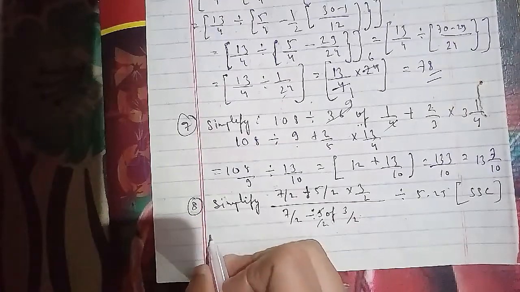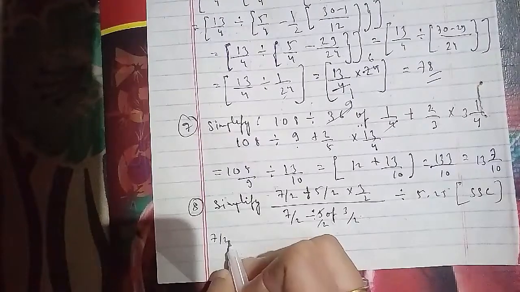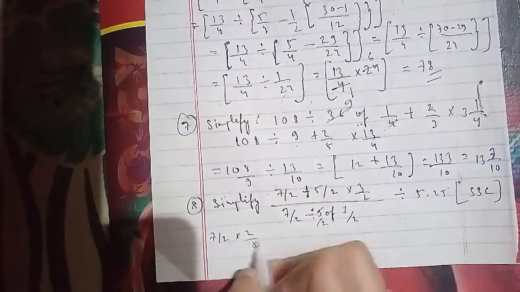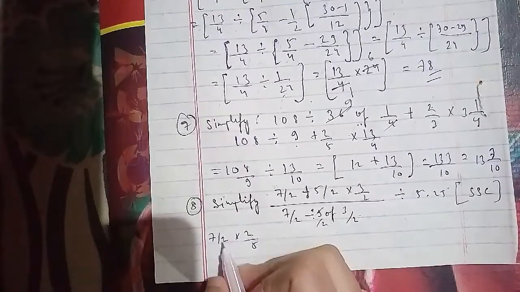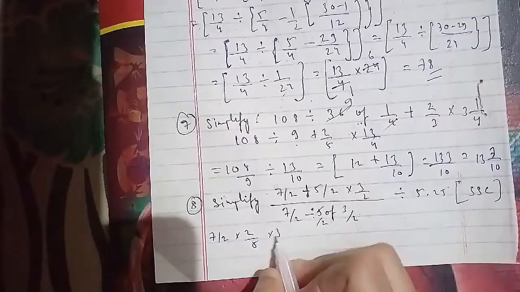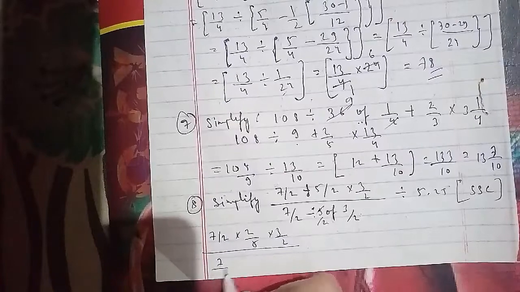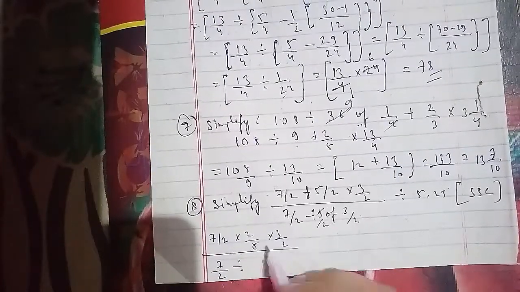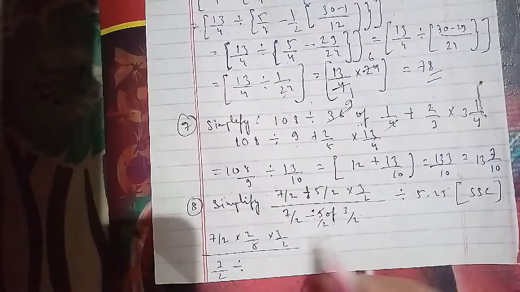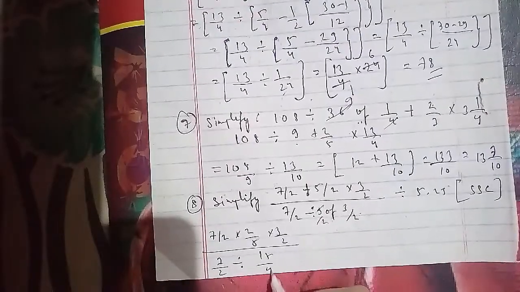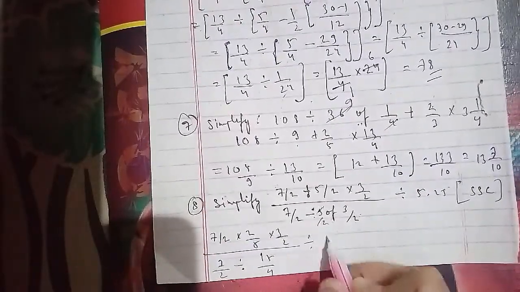So 7 by 2 multiply 2 by 5, and that is multiply 3 by 2, upon 7 by 2 divided by, we just multiplied, 2 2s are 4 and 5 3s are 15, so 15 upon 4, and that is divided by 5.25.